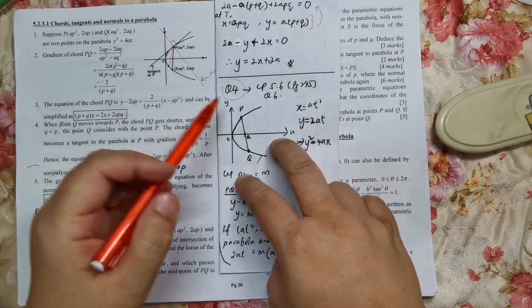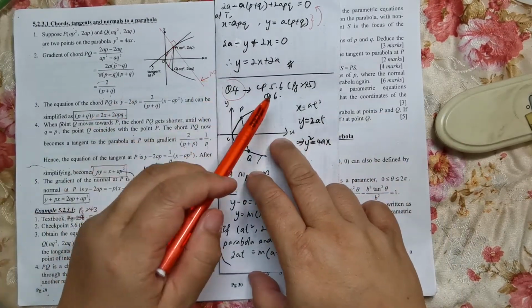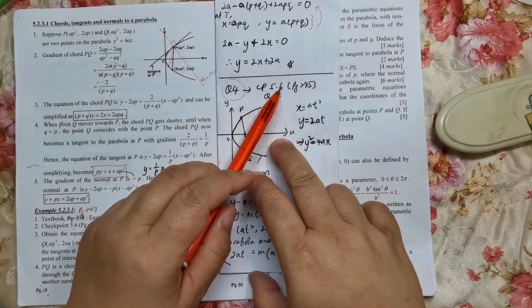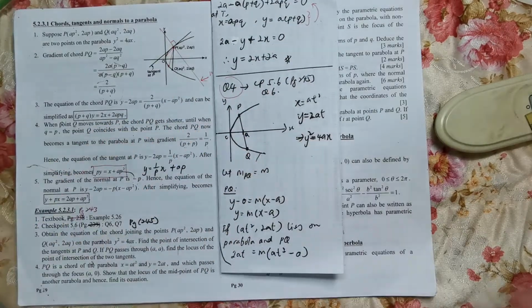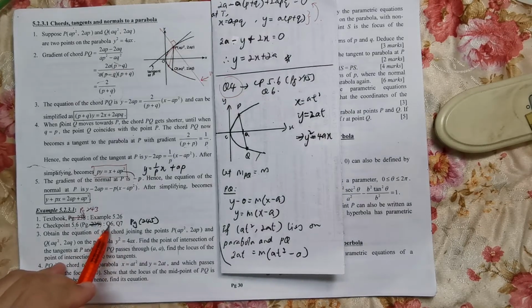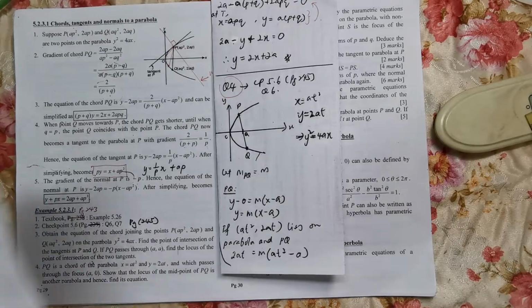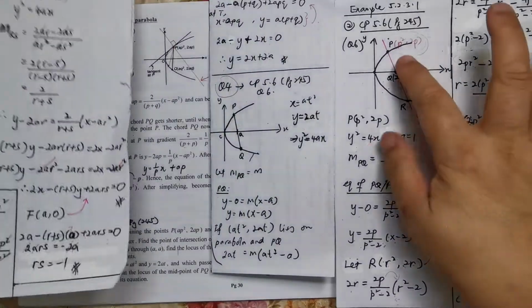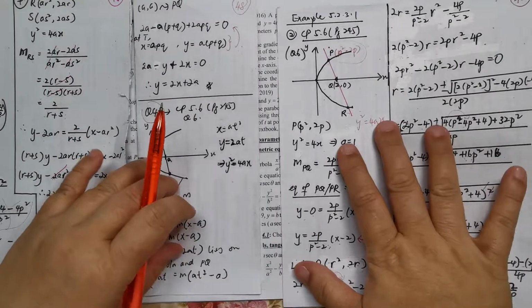Alright, so actually this question 4 is a little bit similar to checkpoint 5.6, question 6 that I discussed just now. See, it's quite similar.